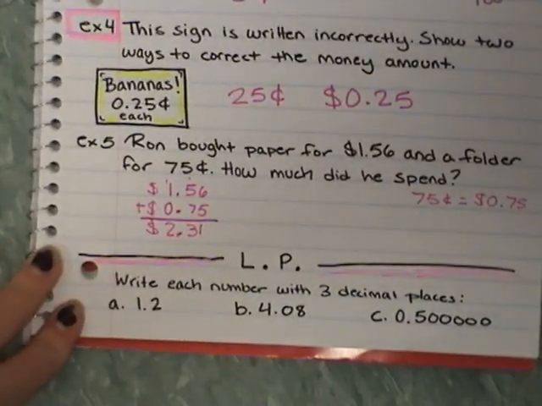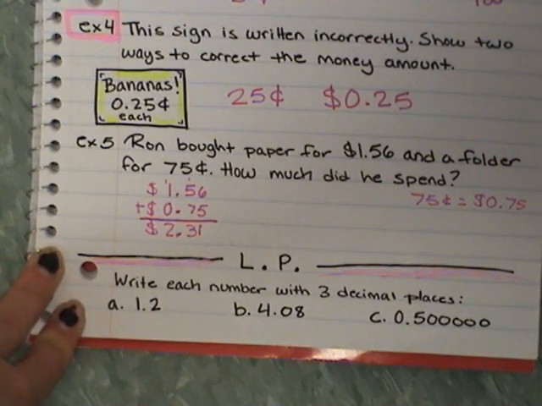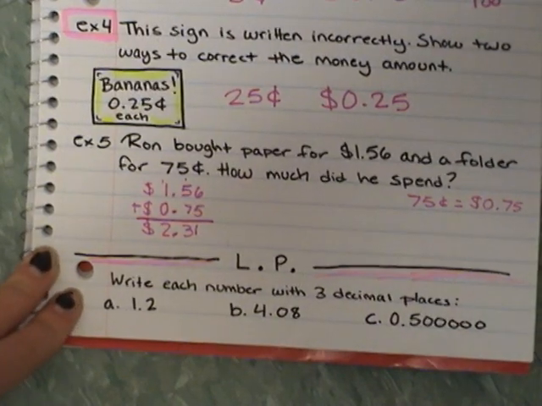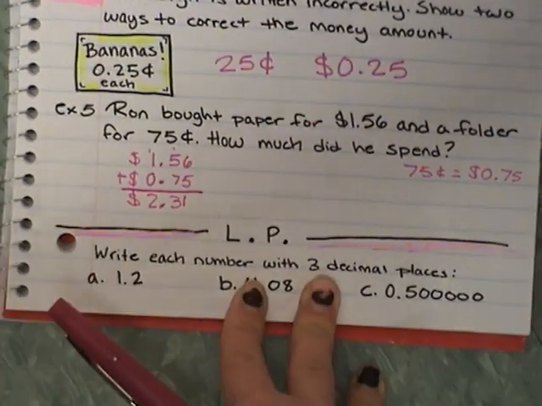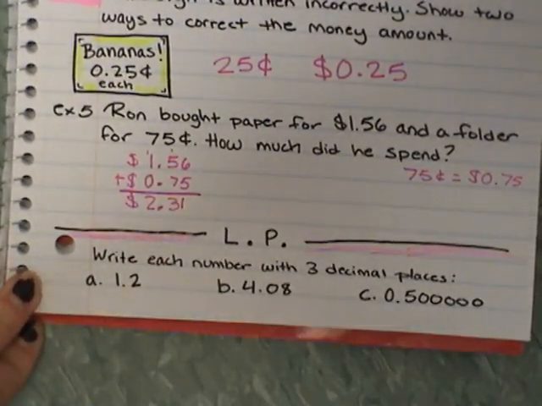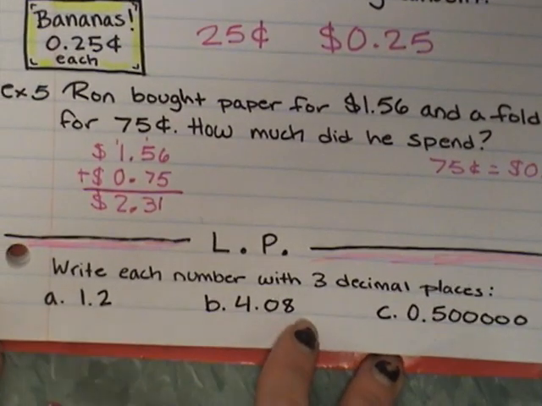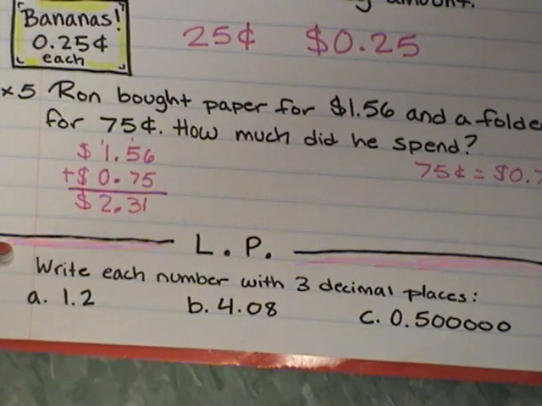For your lesson practice, it says, write each number with 3 decimal places. And I'll zoom in so you can see them. And there you go. And we will check them tomorrow.